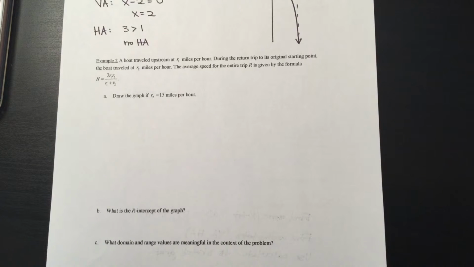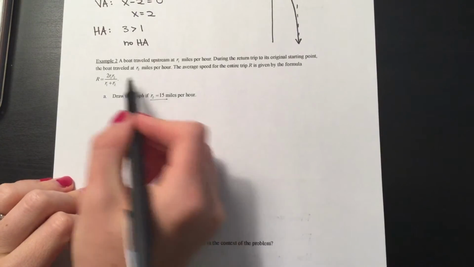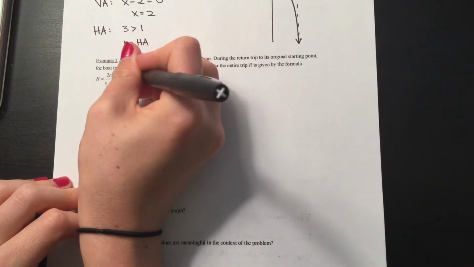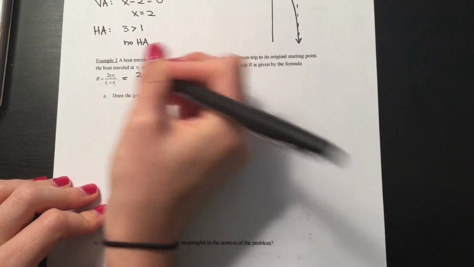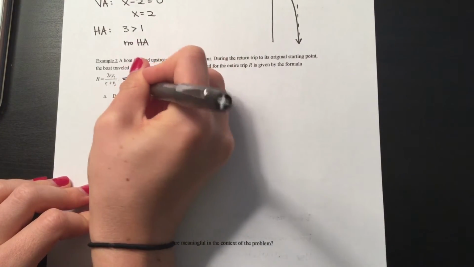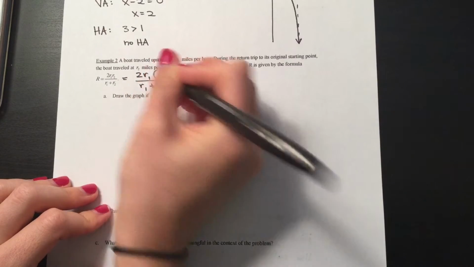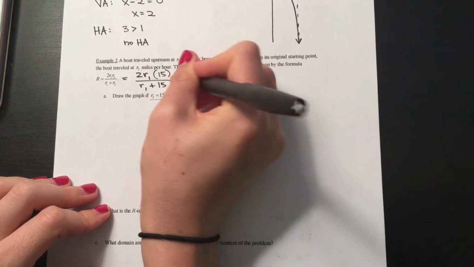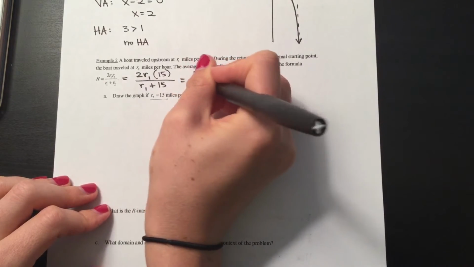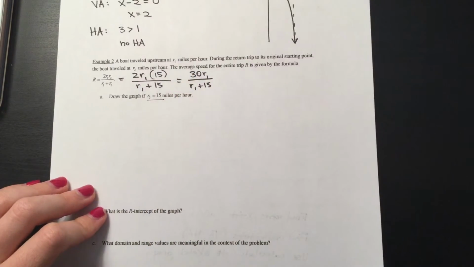And so we're going to start with drawing the graph of R2 equals 15 miles per hour. So what we're going to do is plug in R2 equals 15. I'm just going to rearrange this function up here. So 2 R1 and then plugging in 15 for R2 over R1 plus 15. Multiply the 2 times 15, we get 30 R1 over R1 plus 15. So that's the function that we're going to be graphing.